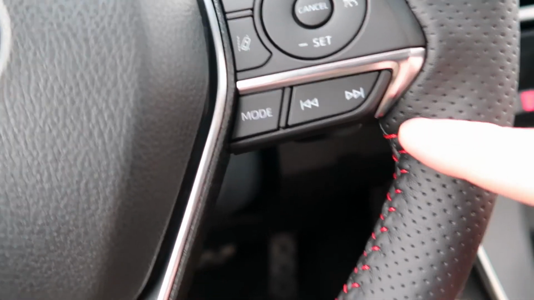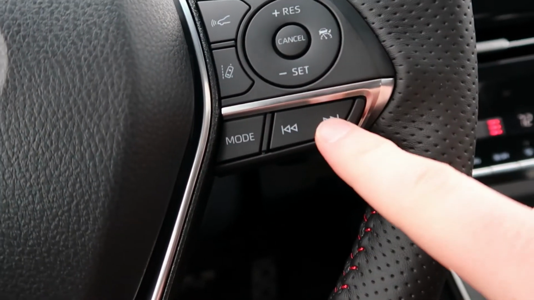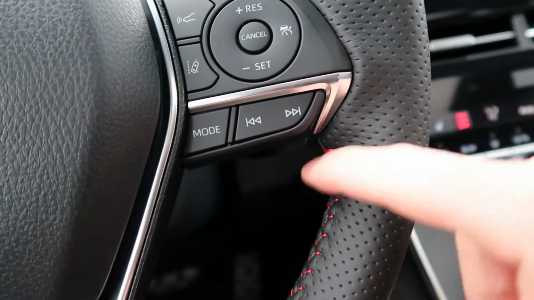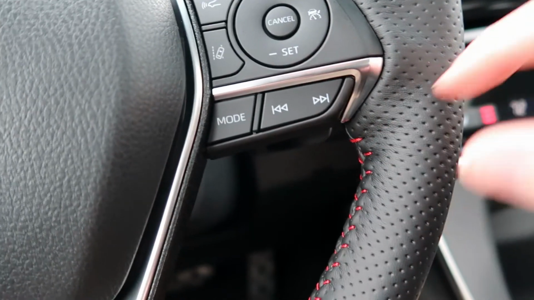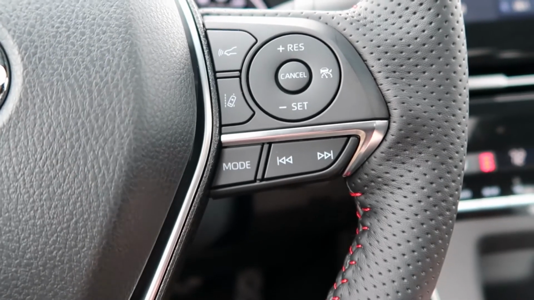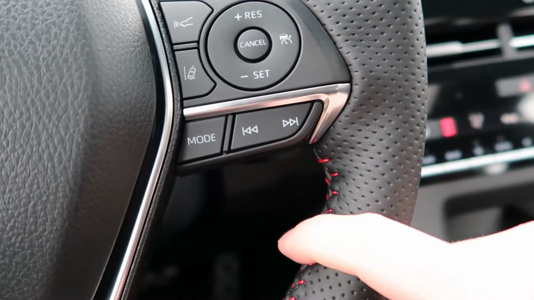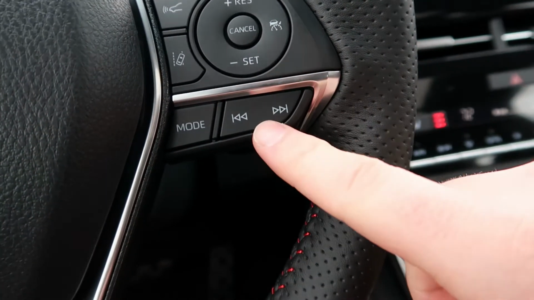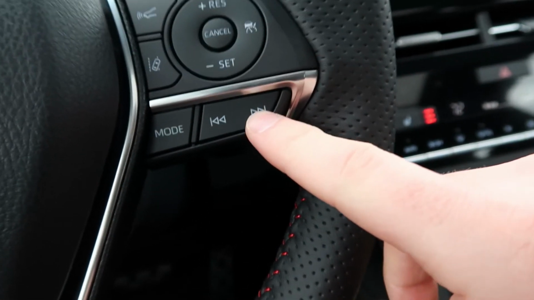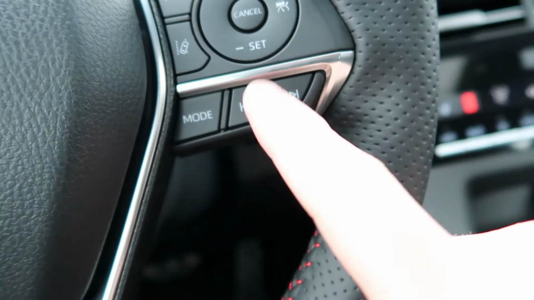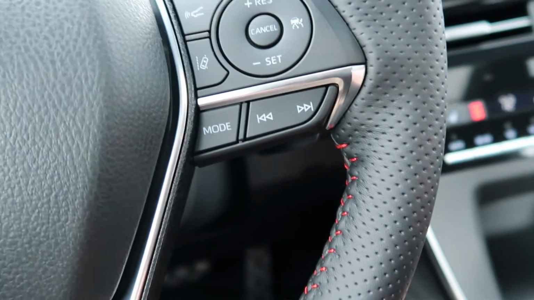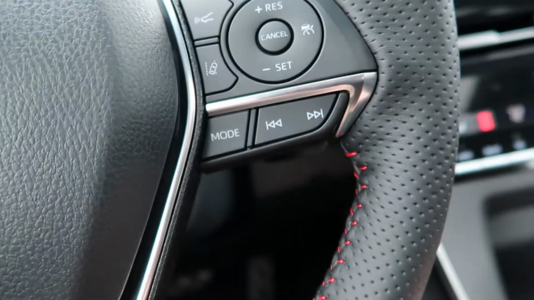You'll see these arrows here. This is for changing tracks on the media you're listening to. If you're listening to Bluetooth and some songs and you decide you don't like the song you're listening to, you can press this button, the one on the right, and it'll go to the next song for you. To go back, you can press the left arrow and it'll go back to the previous song.